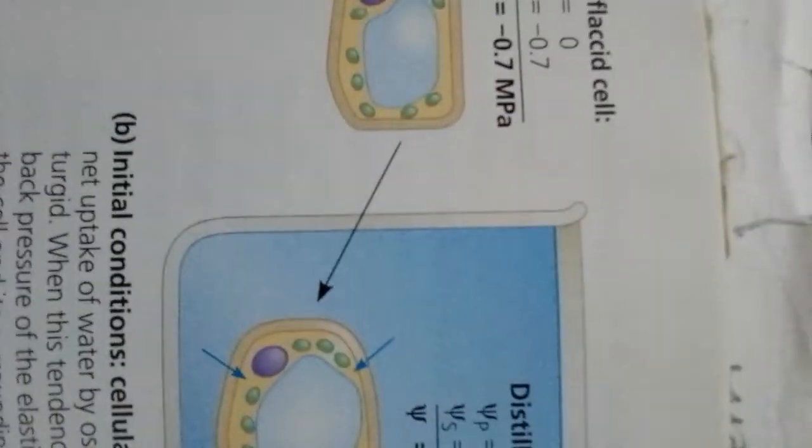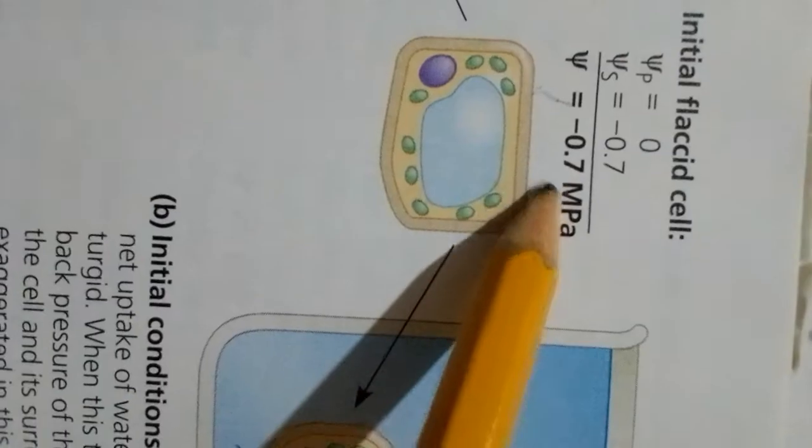Water relationships in plant cells. In this experiment, identical cells, initially flaccid, are placed in two different environments. The protoplasts of flaccid cells are in contact with their walls but lack turgor pressure. The blue arrows indicate the initial direction of net water movement. Initial flaccid cell: psi P equals 0, psi S equals minus 0.7, psi equals minus 0.7 MPa, which means megapascal.